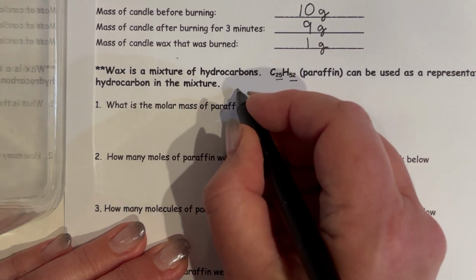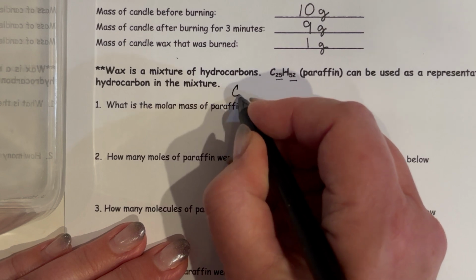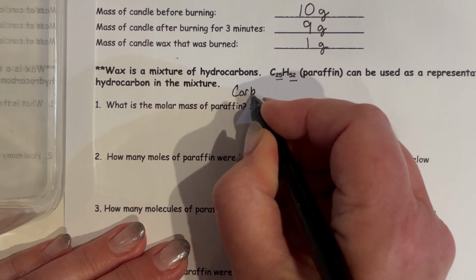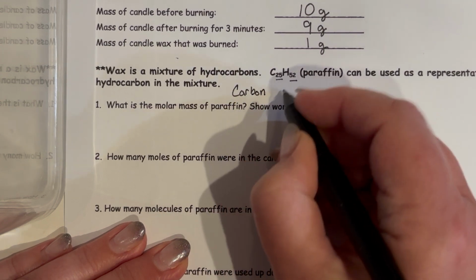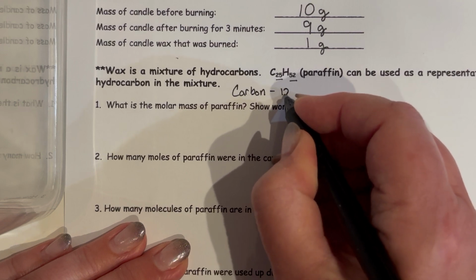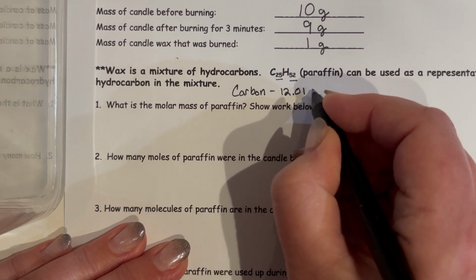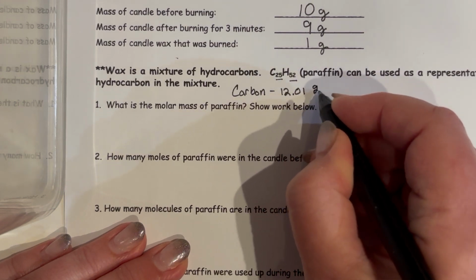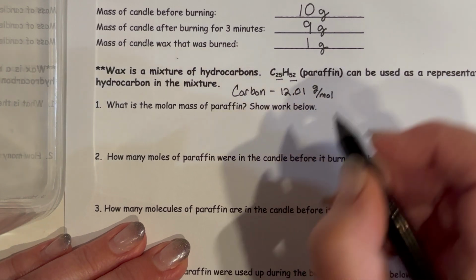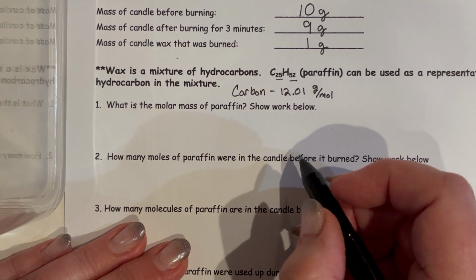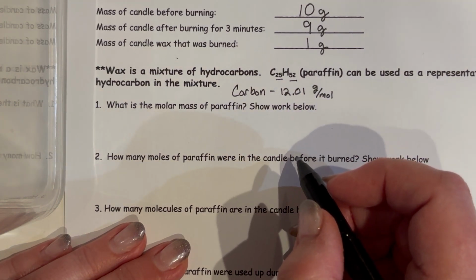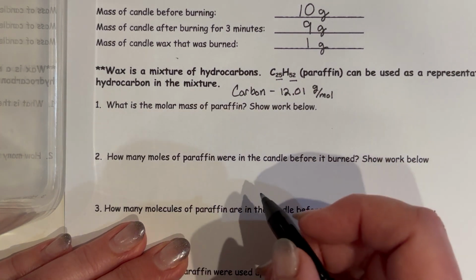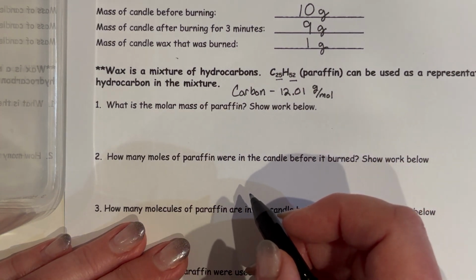Now carbon, if you look on the periodic table, has a molar mass of 12.01 grams per mole. Where you find that is on the periodic table below the chemical symbol. It's the number that has the decimal point.